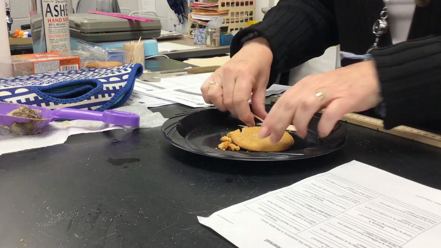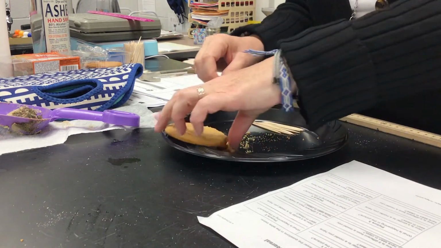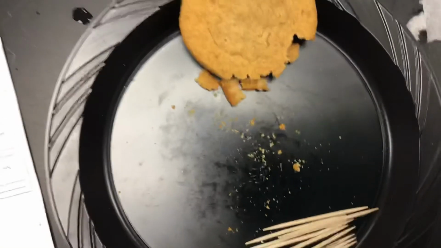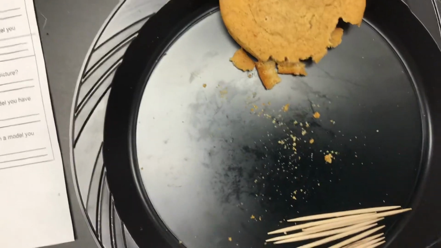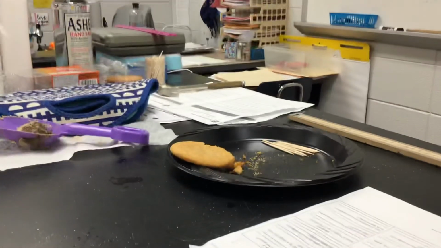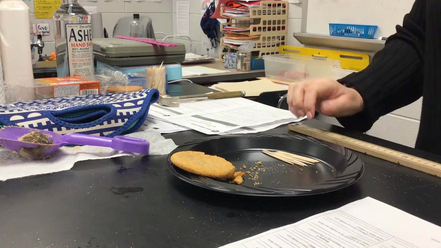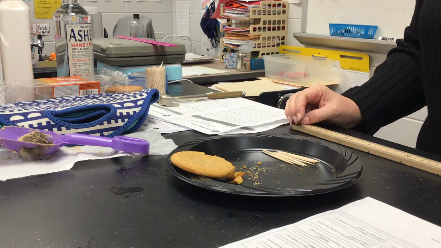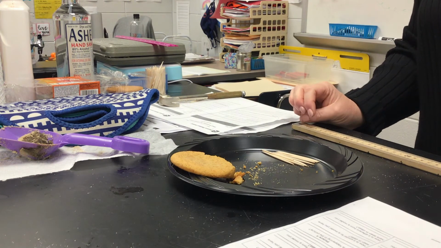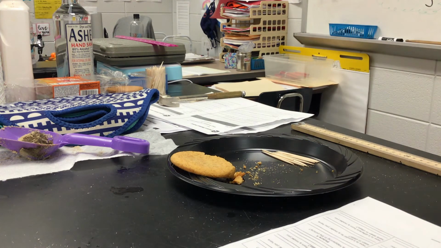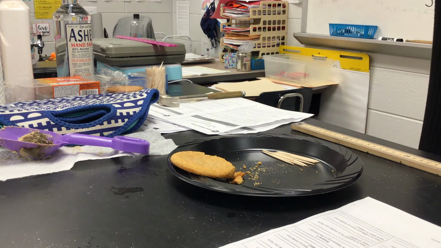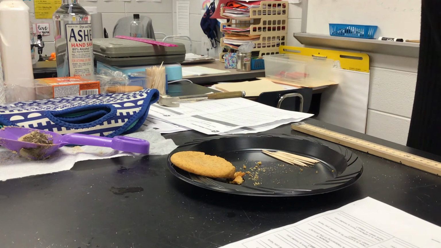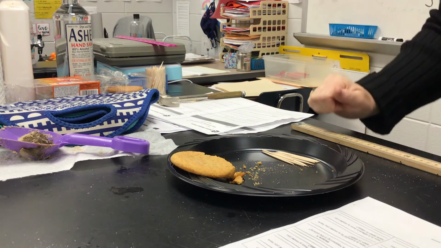Okay, and now what was left on the paper plate? Look, what was left on the paper plate? Crumbs. What does that represent? Sediment. It represents sediment. It sure does. What's the word for it moved and it dropped in another place? Deposit or deposition. Deposition.